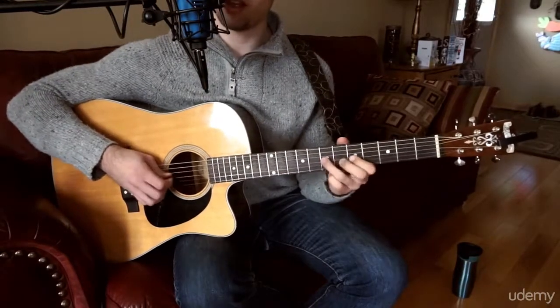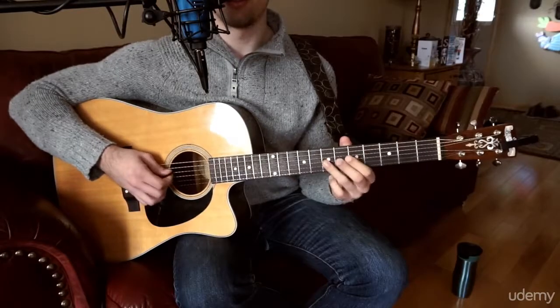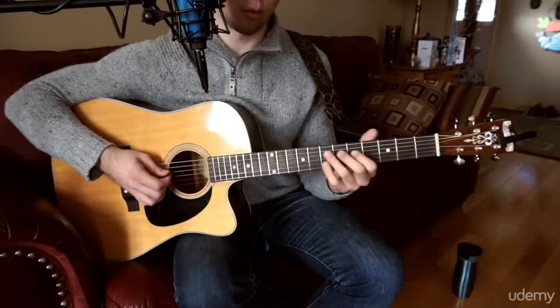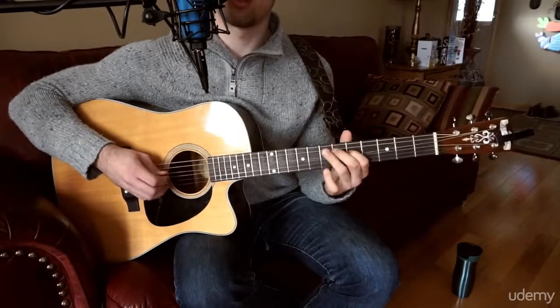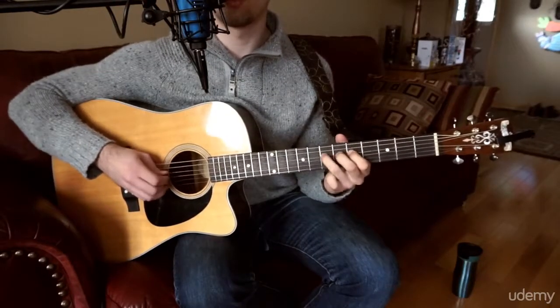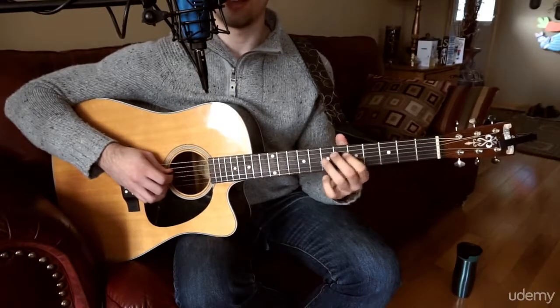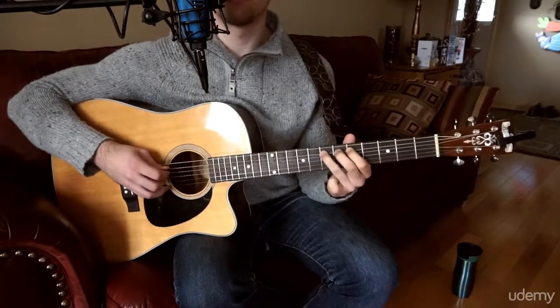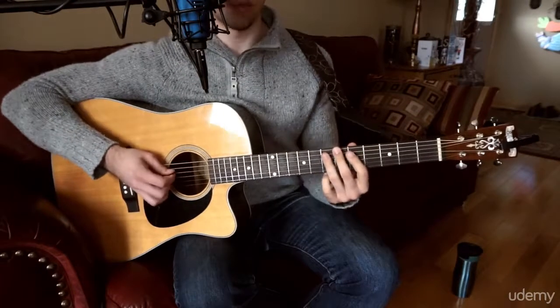bend up to the similar note. I know I can't reach all the way, but I'm bending inside the pattern. And these are in the context of doublets.